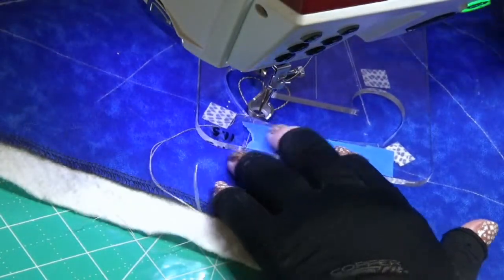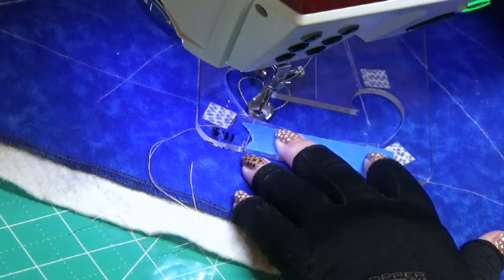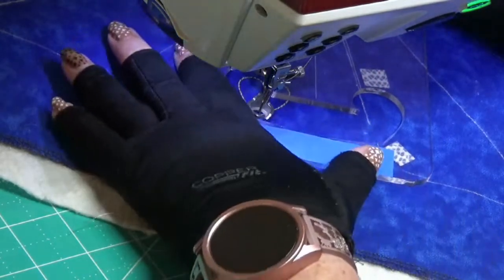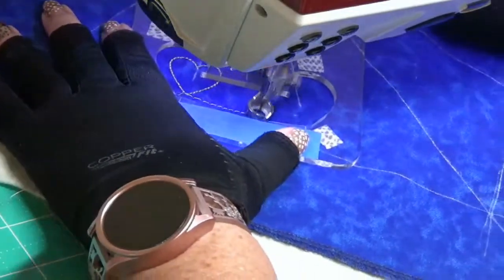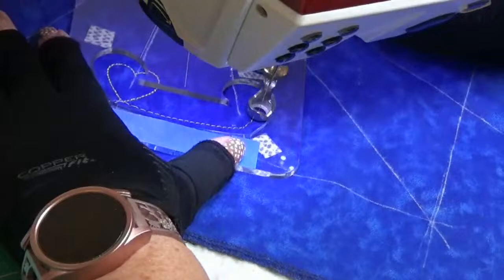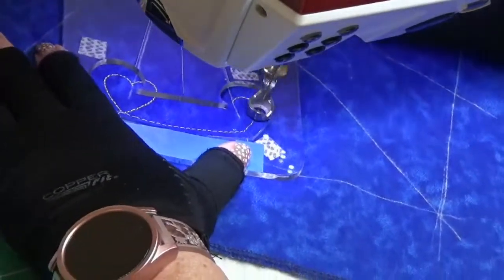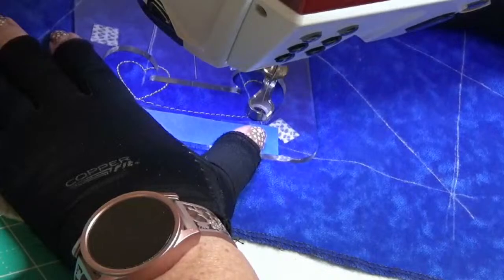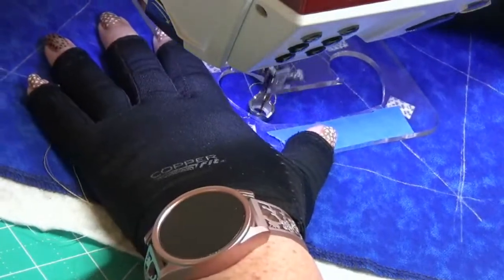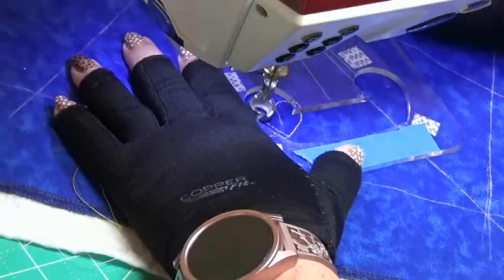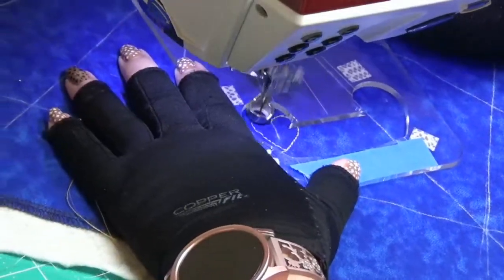I can line up my line here on the next part where I'm going to stitch, and then I don't have to stop. I just stitched down. I move my template, and now I stitch. Oh, I didn't check to see if that was lined up, and it wasn't, so I have to kind of look.